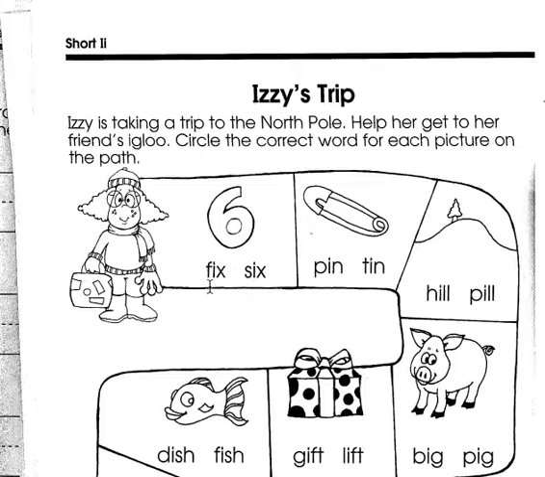F does not make a s sound, so we know that's not it. You want to X it out. Let's look at the other one. 6. I'm saying the word, the picture here of the 6. This begins with a s sound. This is it, 6.